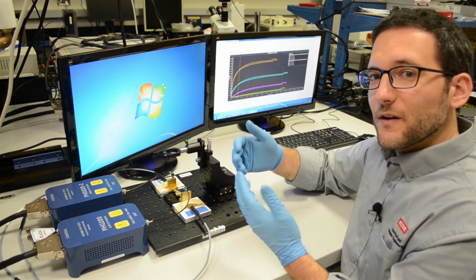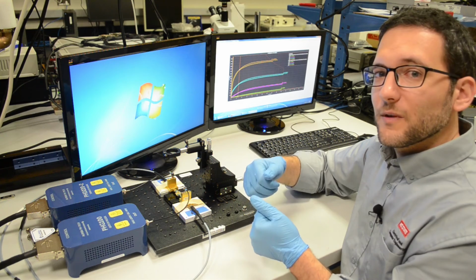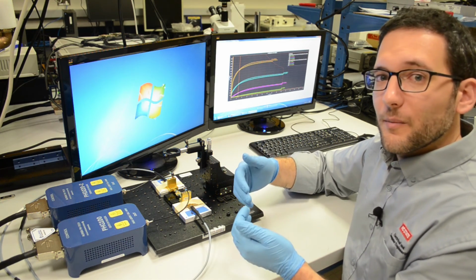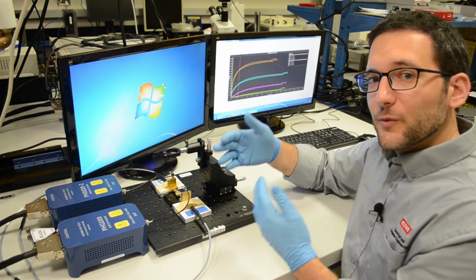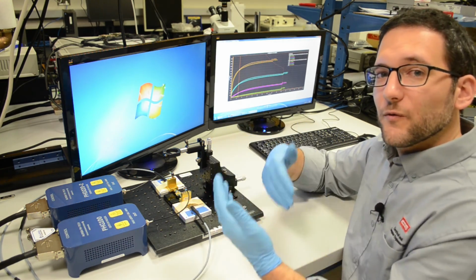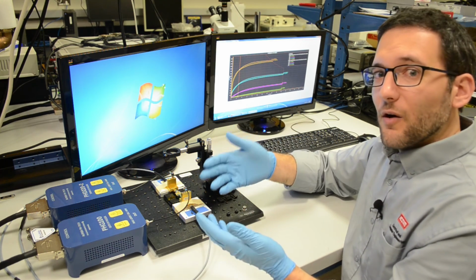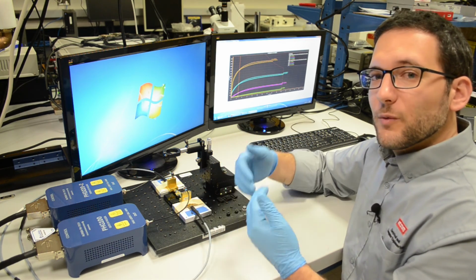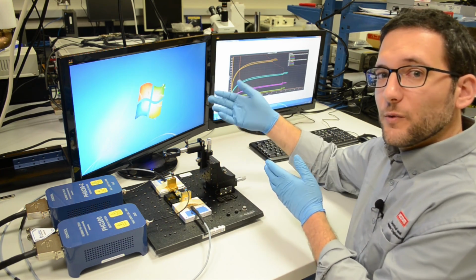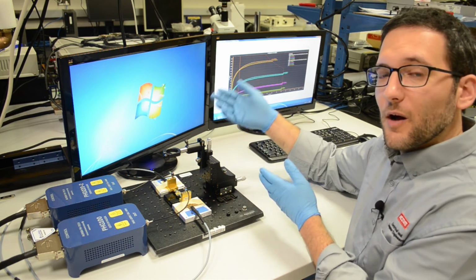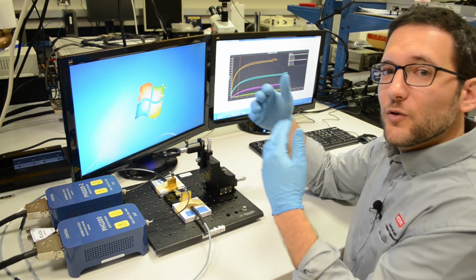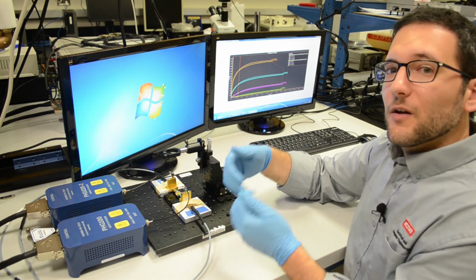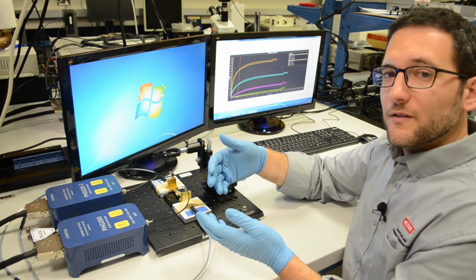Another type of measurement that is very common to do with these types of measurements is called a dynamic RON measurement. Because we're using a pulse, we can actually switch between two different voltage states. And in a dynamic RON measurement, what we would do is we would apply a very large voltage, which would represent the off state or the blocking state, and then jump to a very low voltage, which would represent the on state.